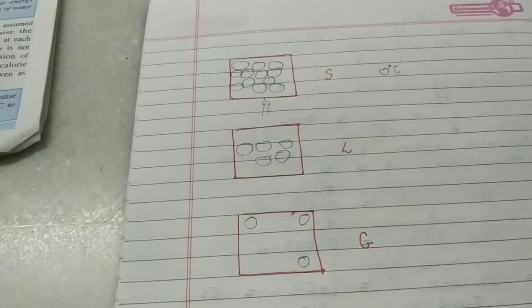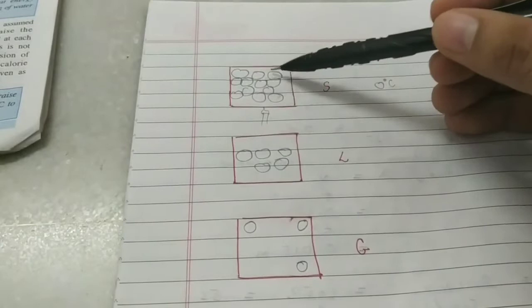What does it mean when we say cool it further? It means we are removing heat away from it. That means it does have heat. And that heat is nothing but this internal energy of the molecules.